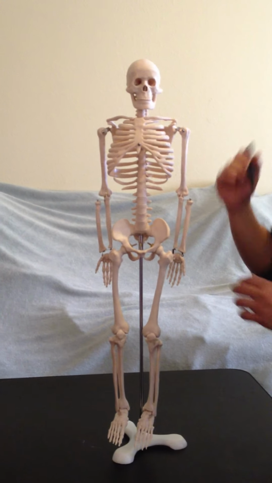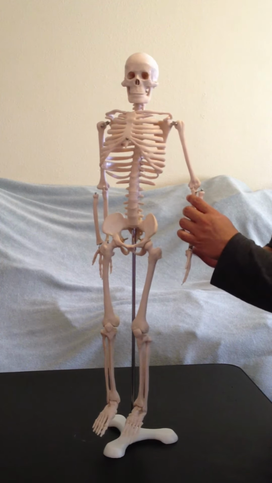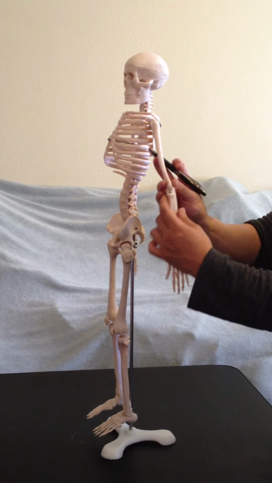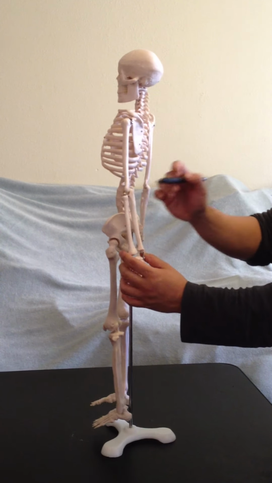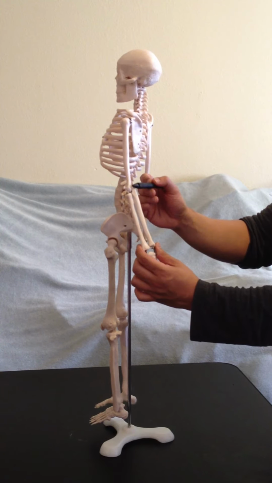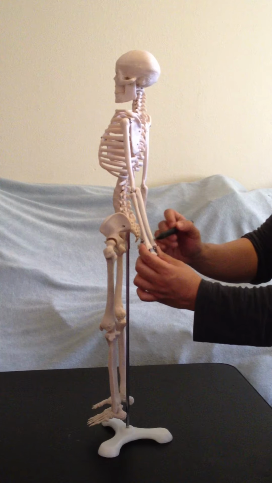Then you have the elbow. The elbow is proximal to the carpus, or the wrist. Elbow is proximal to the carpus, or elbow is proximal to the wrist.